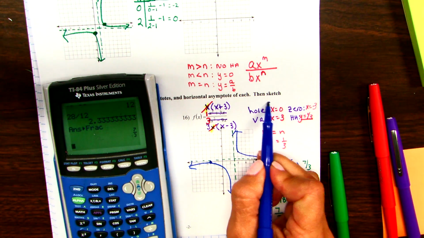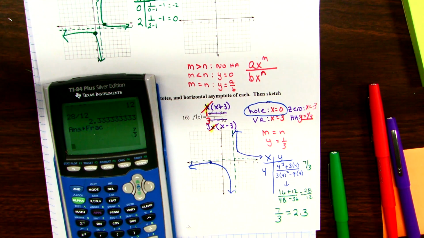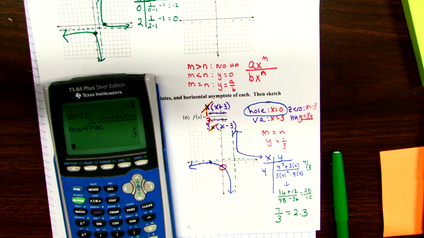Don't forget the hole. Go back to the graph and look. Here's 0. x is 0 right here. Where does my graph touch 0? Right here. That's where my hole would be. And these are tiny graphs and curvy, so if it's in the general area, that's fine. Okay?